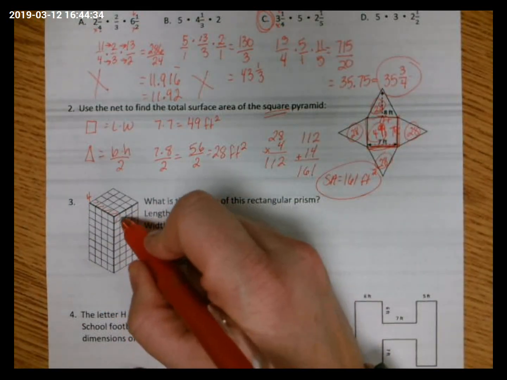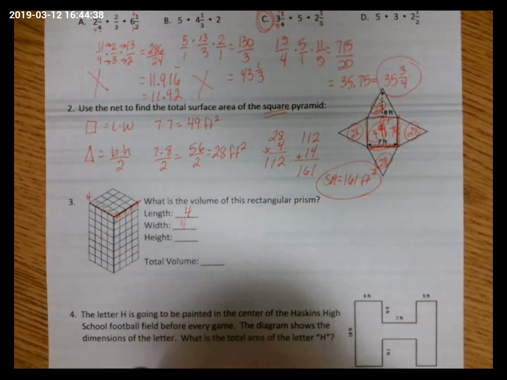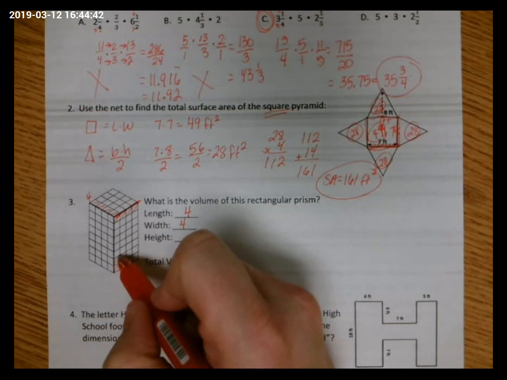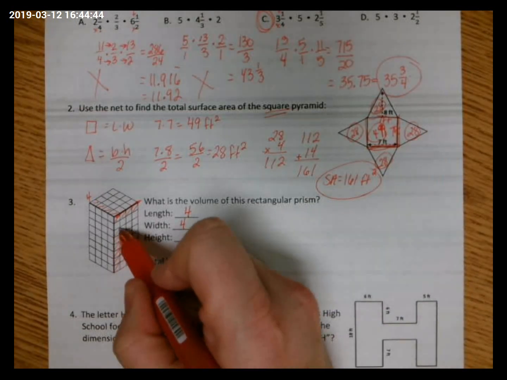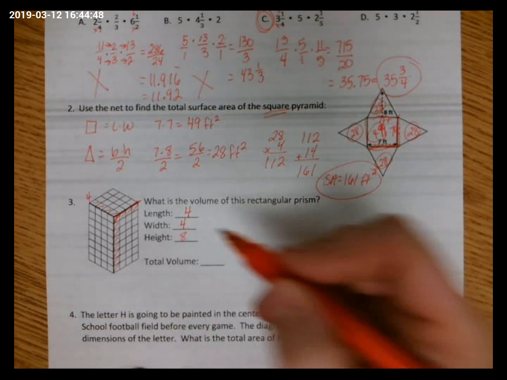Our width, 1, 2, 3, 4, going this way. That's our width, is also 4 units. And then our height. So we'll start from the bottom. We've got 1, 2, 3, 4, 5, 6, 7, and 8. So we have our length, our width, and our height.